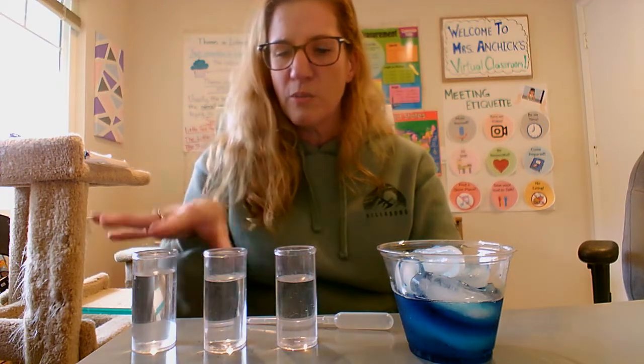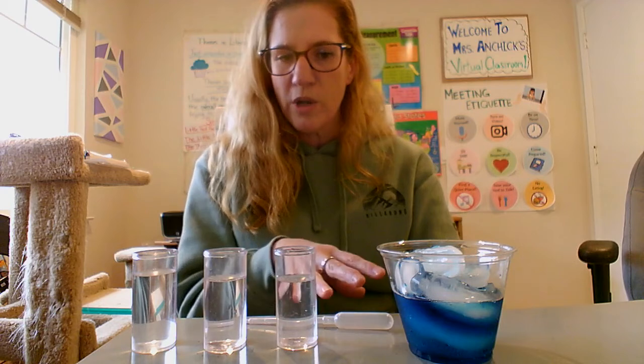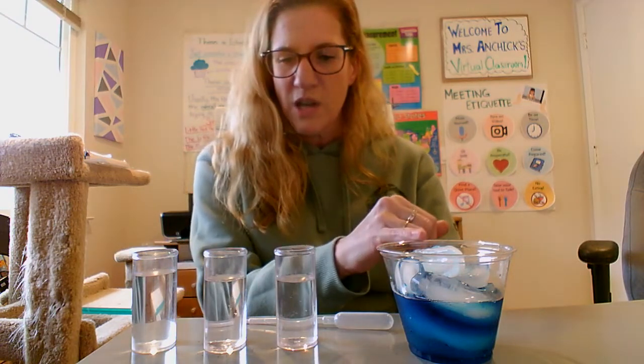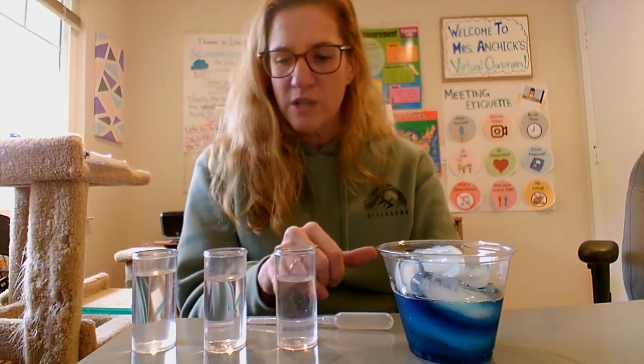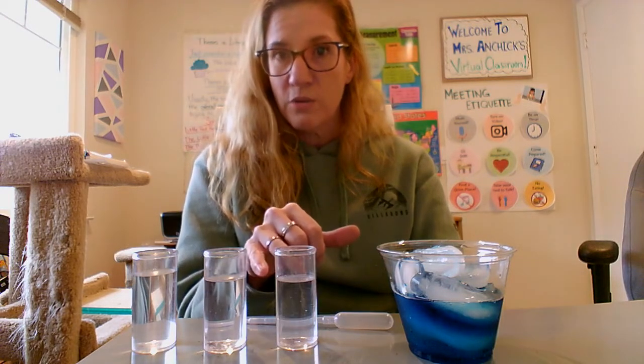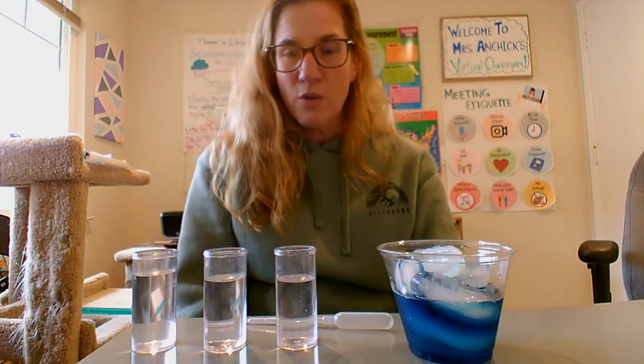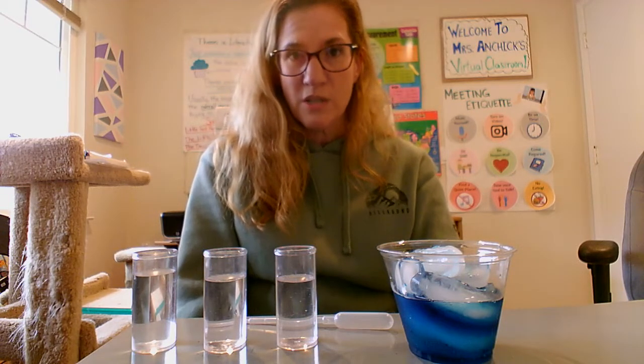And so that's what I'm going to be doing, a demonstration where we are going to test if this ice cold water will sink and be more dense, float and be less dense, or is it the same density? So right now you need to go back to your Google Slides document and you need to make a prediction on what you think will happen.